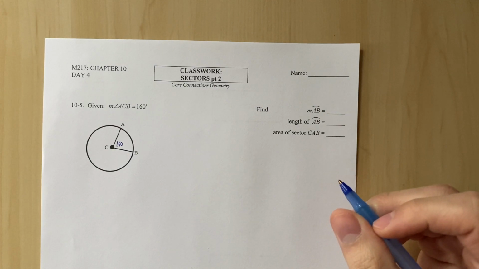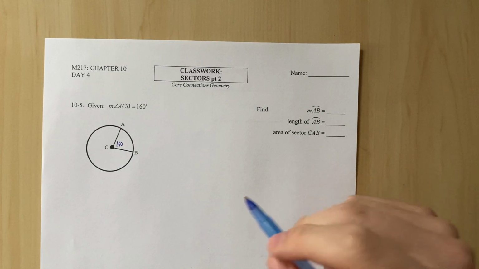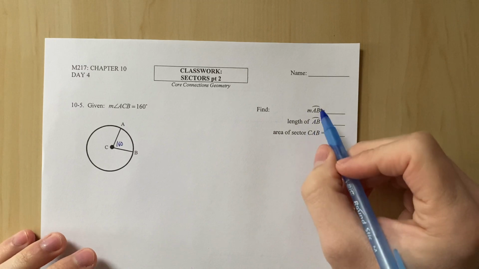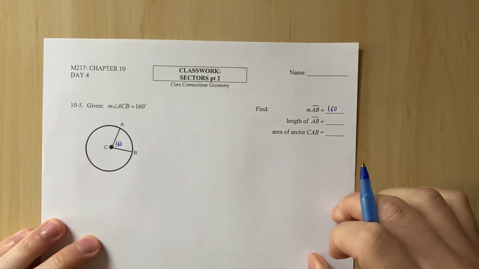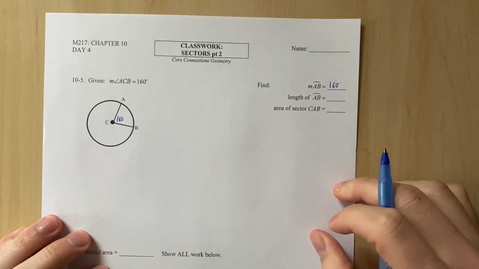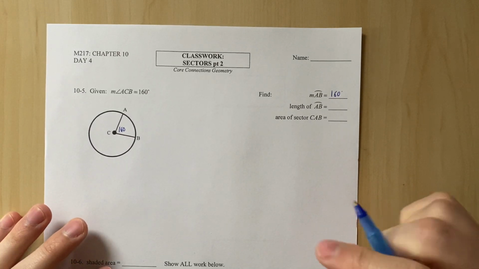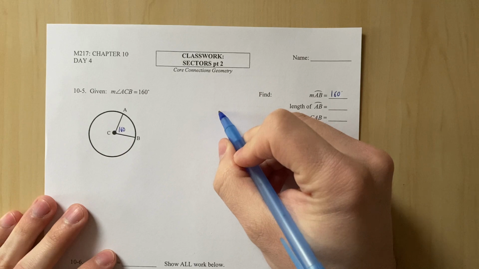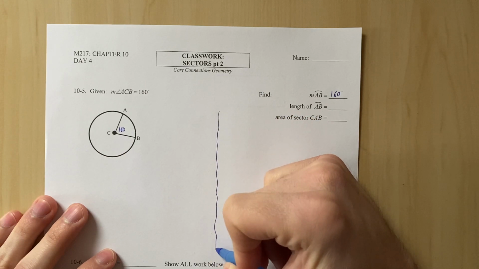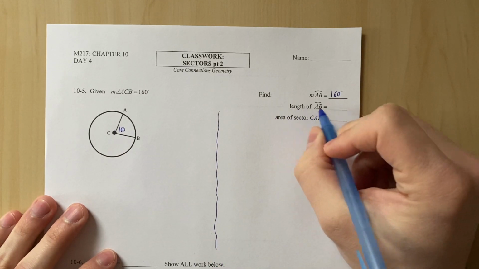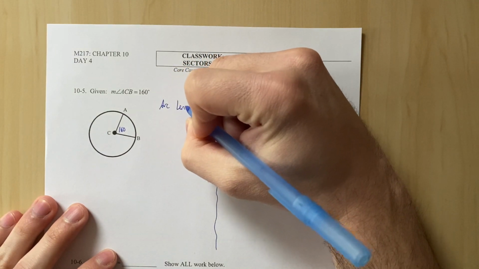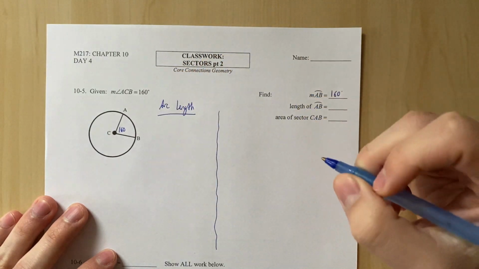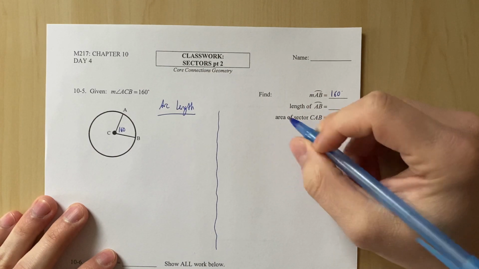Okay, so like pretty chill. Central angle, so the measure of arc AB is 160. All right, that's not bad at all. But for the other two parts, I'm going to split apart just like how we did a couple days ago. They want the length of AB, so that's the arc length, and then they want the area of the sector.